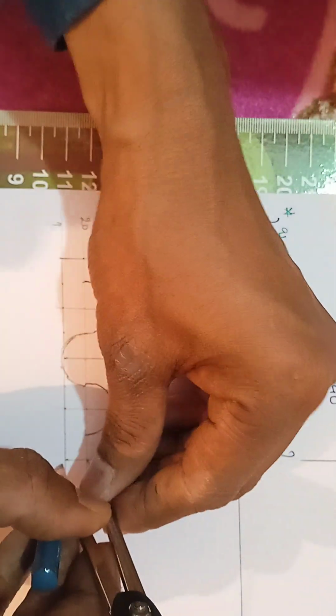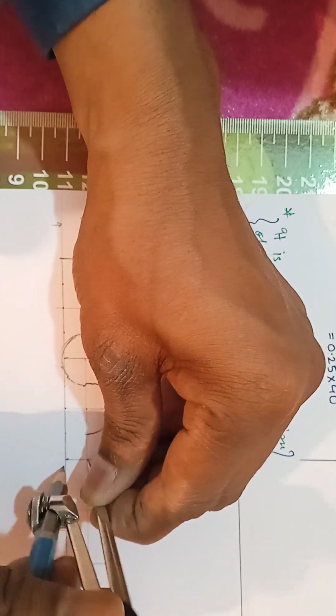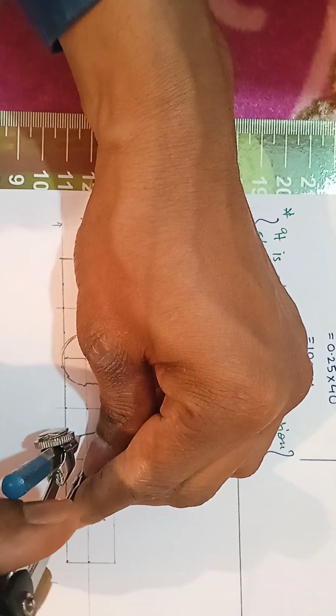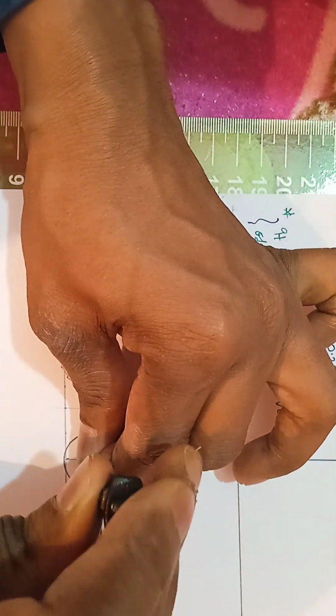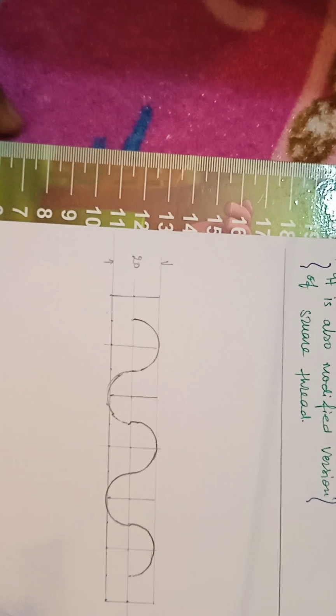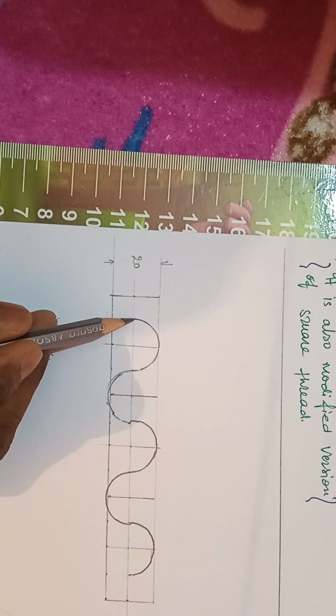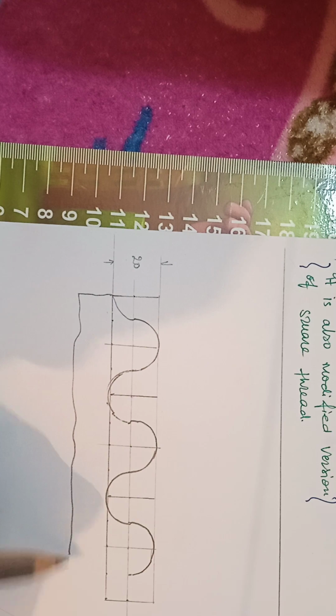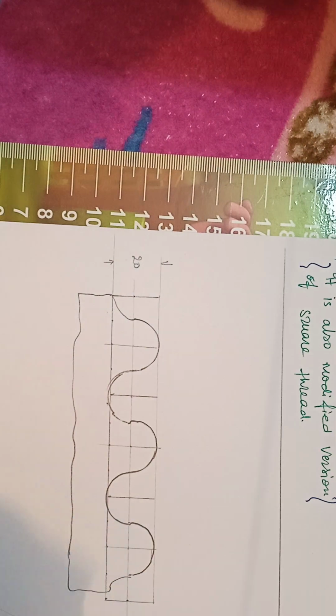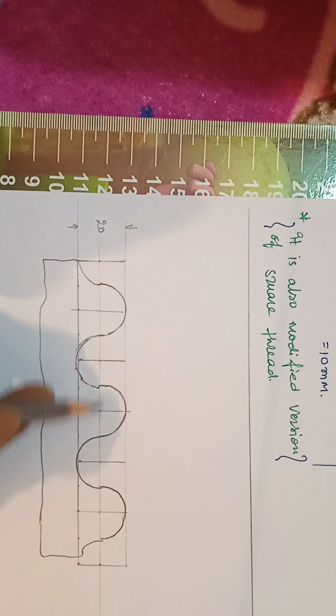Again from the next point, join this, continue it like this. And again from this, continue it like this. Now just extend this portion. It's up to you, you can draw only 2 threads.